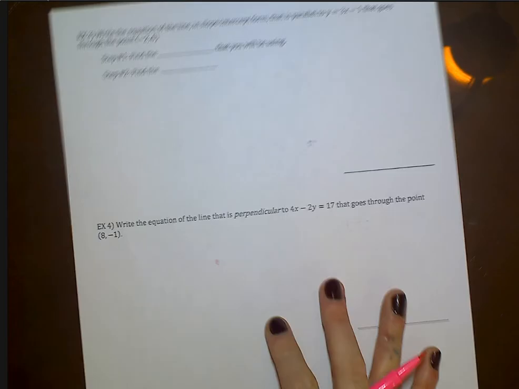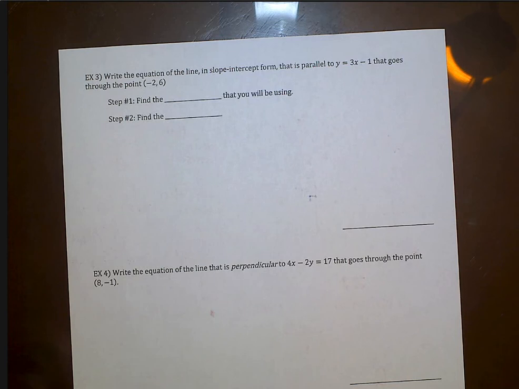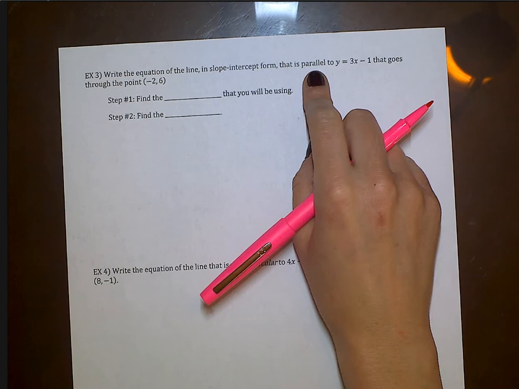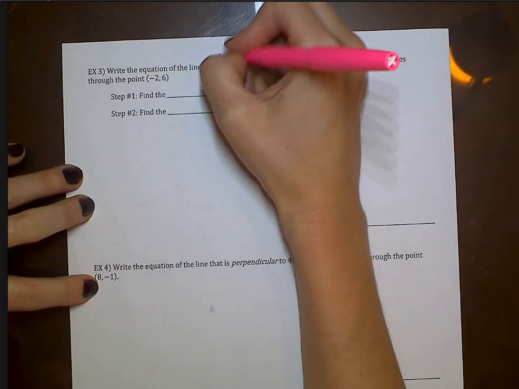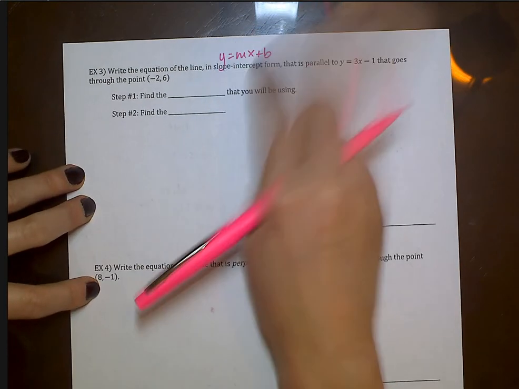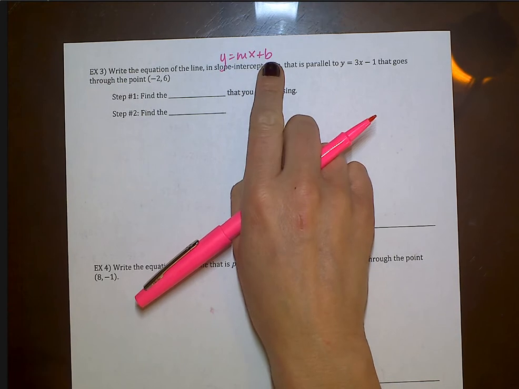Okay. On the back. So these are fun questions every time. Basically, you're kind of doing what we did last time, just one more extra thing added in. And it's talking about parallel or perpendicular. But your goal is to write the equation of the line. We did these last time. So my goal is to write mx plus b. I need m, I need b to be able to write my answer.